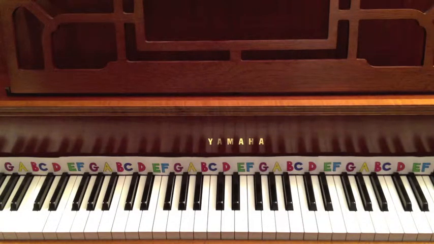In the first lesson, we learned the names for all the white keys. So now let's learn what the black keys are called. Each black key actually has two names, each name having to do with the white note it sits next to.